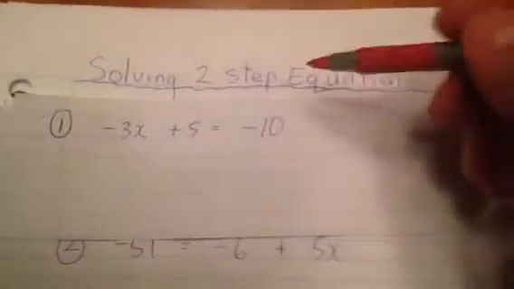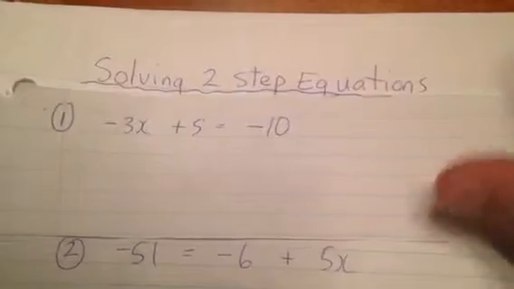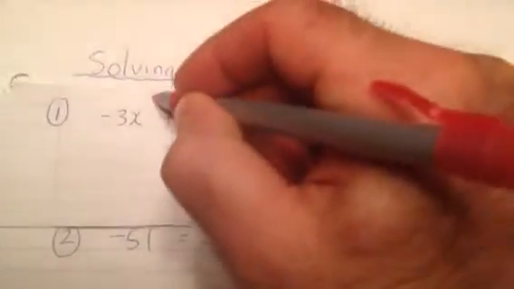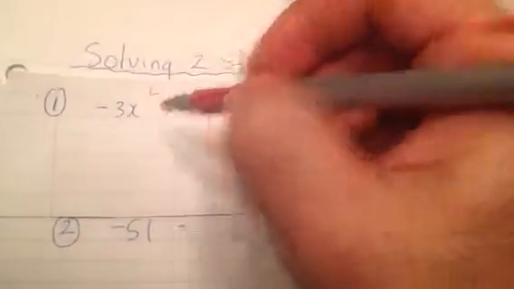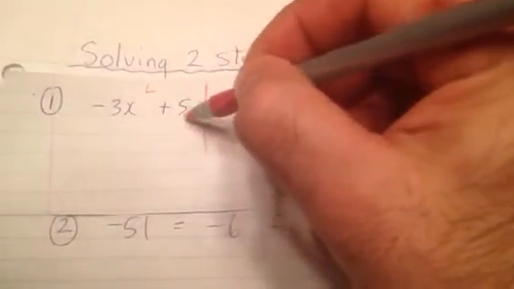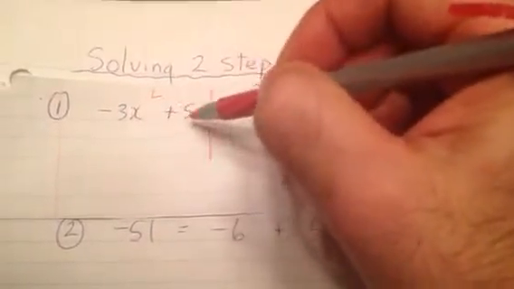So here's the first one. So we have negative 3x plus 5 equals negative 10. I want to get x all by itself. So in order to do that, it's on the left side, as we know. Here's the left side, right side. Equals is kind of the dividing line. So I got to get x by itself. And so in order to do that, first, before I do that, I have to get rid of this positive 5. That's the first thing I have to get rid of. Leave that x and negative 3, get rid of whatever's beside it.